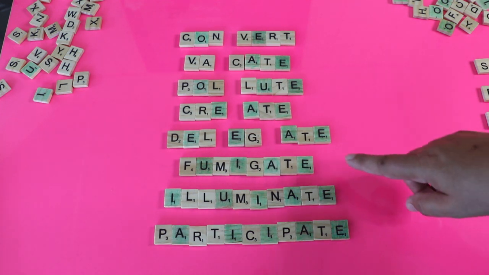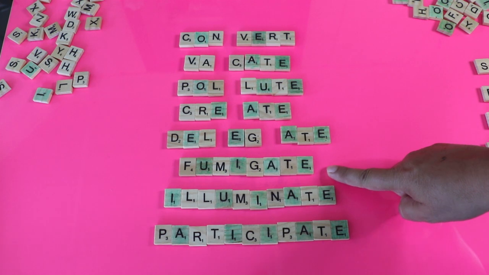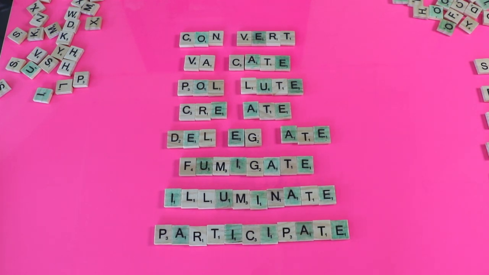Our next word is fumigate. If the house has bugs, I have to fumigate to get rid of the bugs. That means poisonous smoke that fills up a room to kill all the bugs. Fumigate. How many syllables does fumigate have?